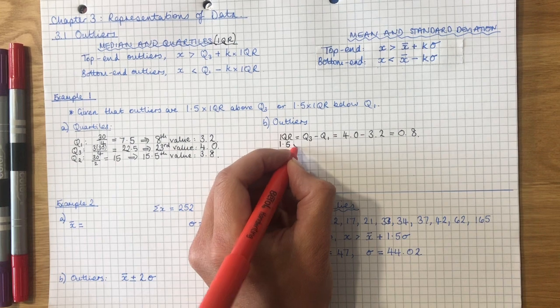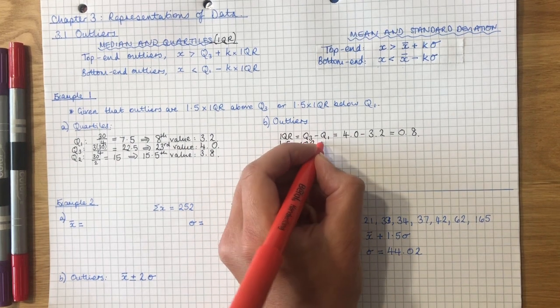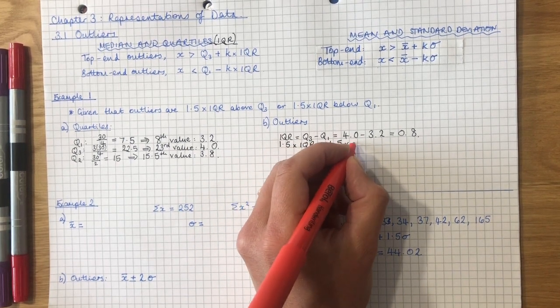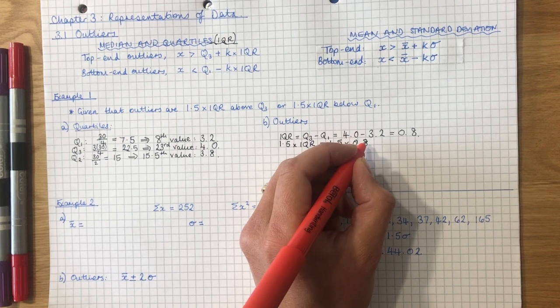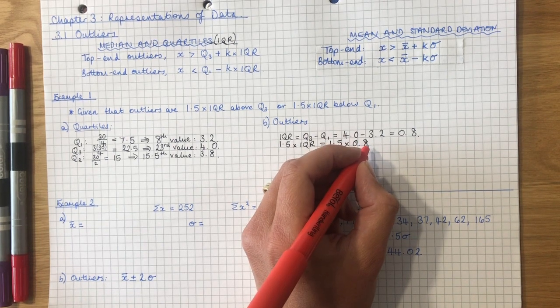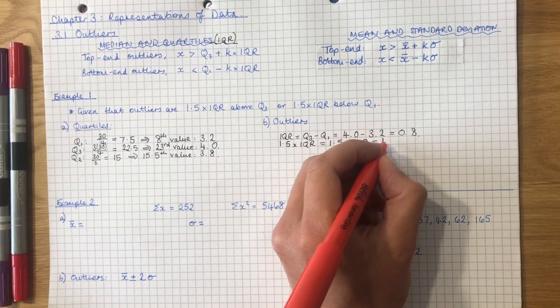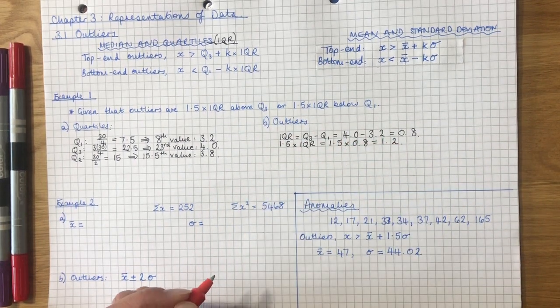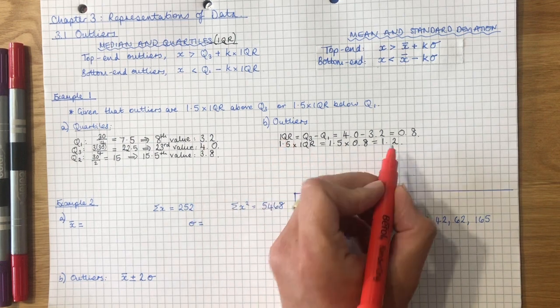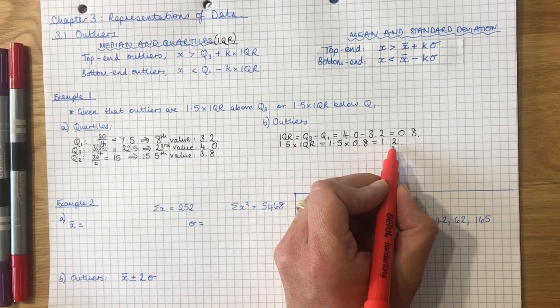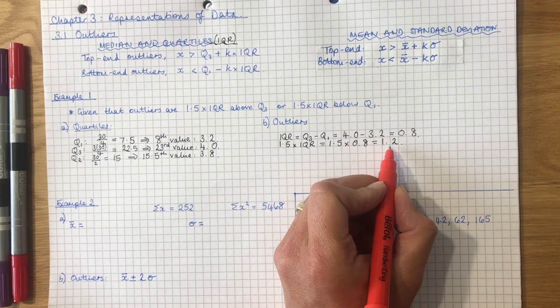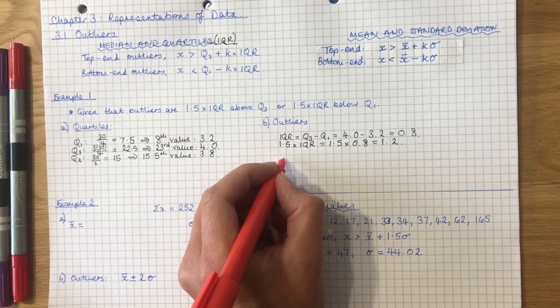So let's write down that. 1.5 times 0.8, so we have got 1.2 there. So what we're going to do is, if anything is 1.2 above the upper quartile, it's an outlier. Or if it's 1.2 below the lower quartile, it's an outlier.